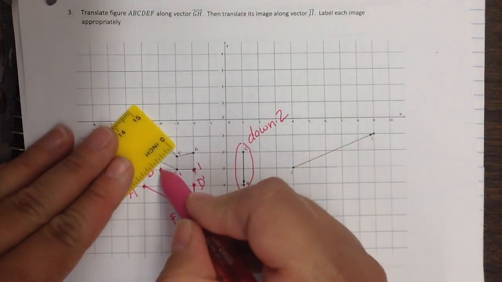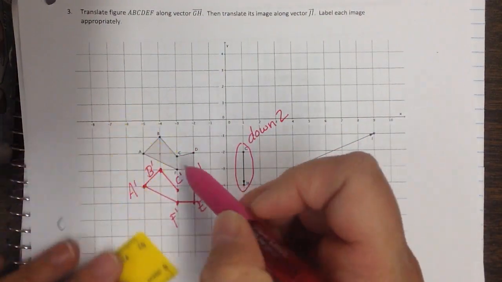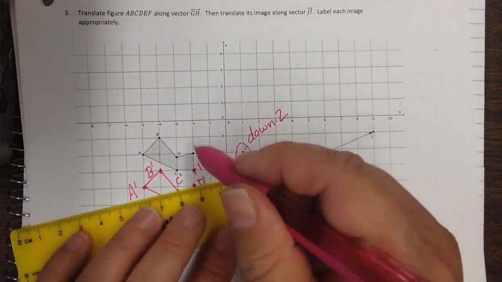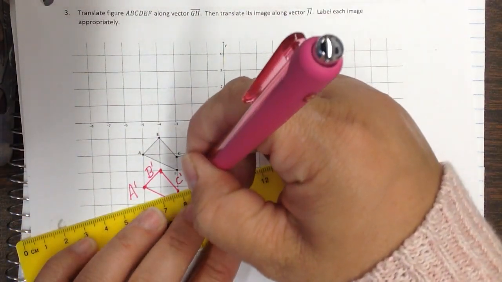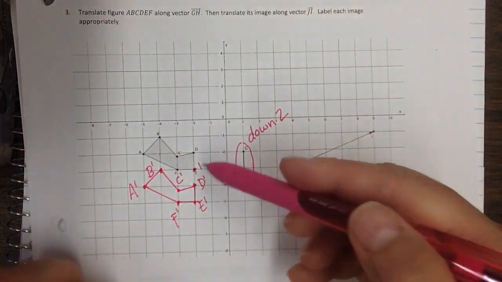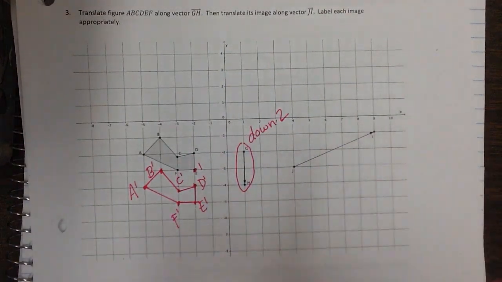C is a little bit weird because it's not right on the grid, so you kind of have to make your best judgment, but it will be better to count it than to try to trace it with the sheet protector and move it.